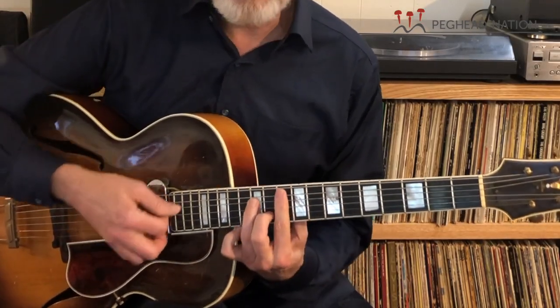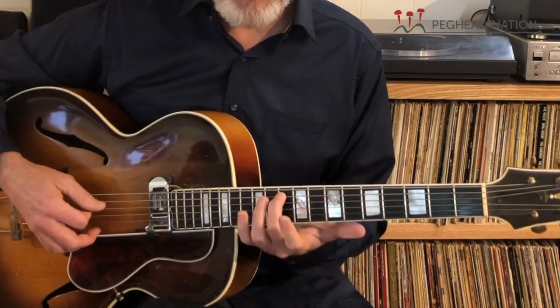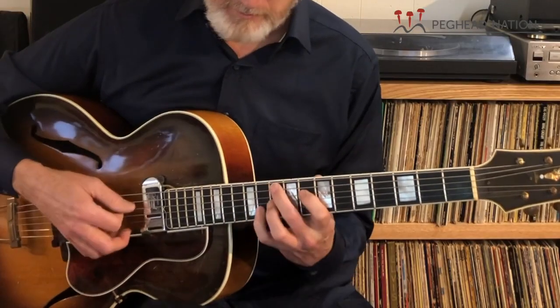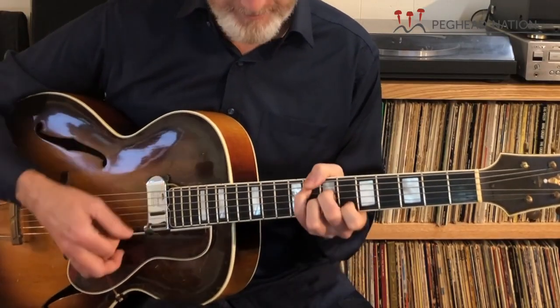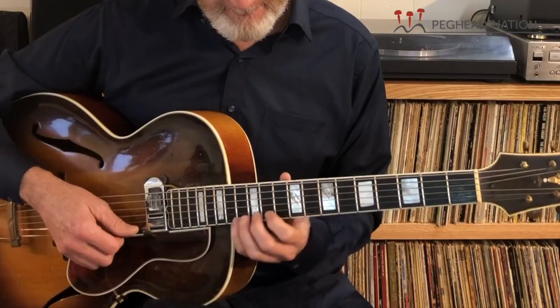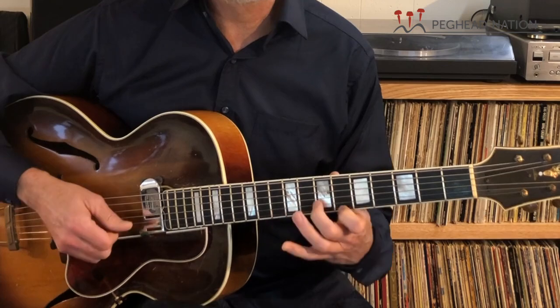So again, I'm thinking, definitely, that's my root. That's my root. C, F. In this case, instead of playing a G minor, I'm going to be playing this.